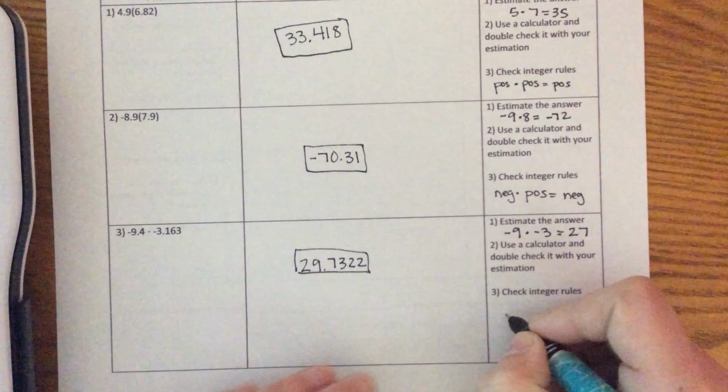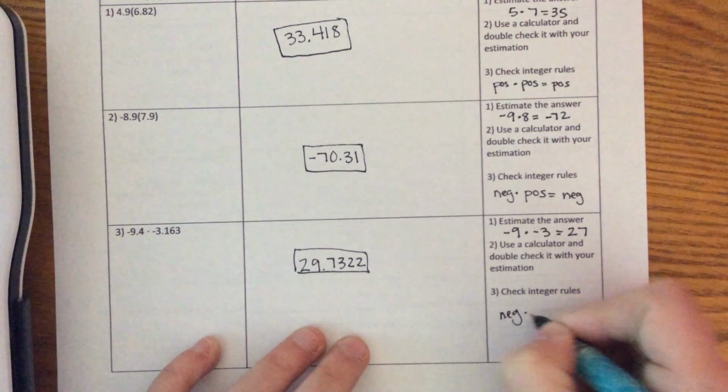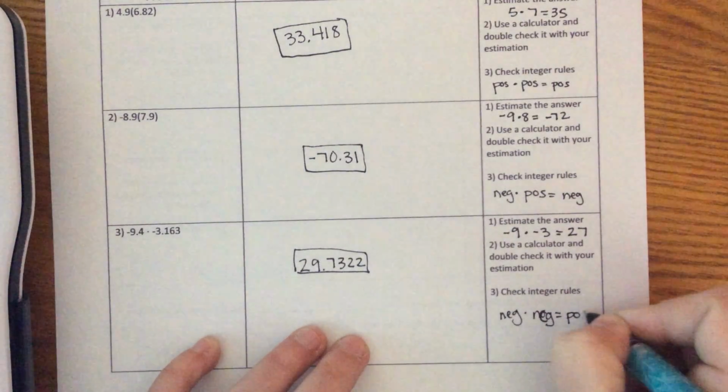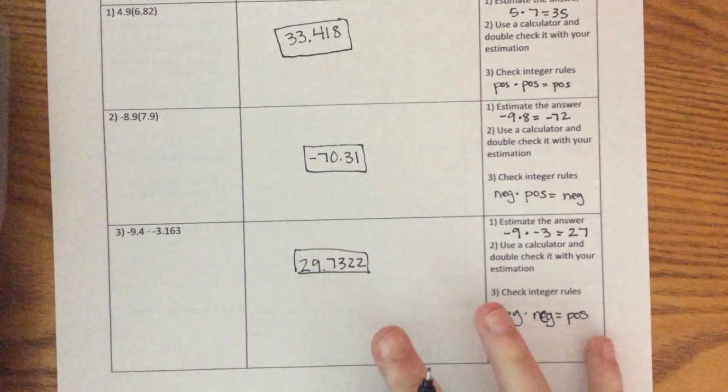And then we're just double checking. It was a negative times a negative, and a negative times a negative equals a positive. So it should be a positive answer. Okay, back side. Now we're moving on to dividing.